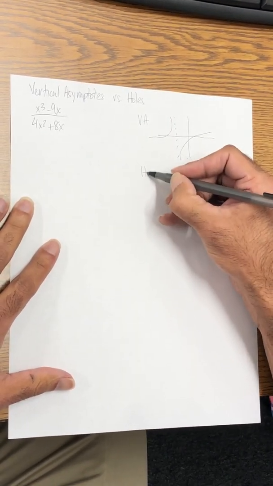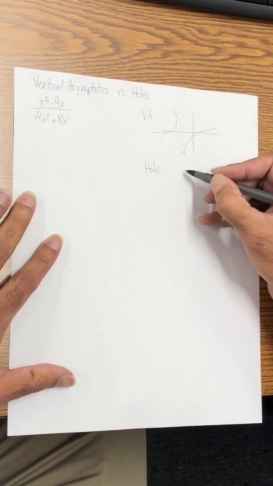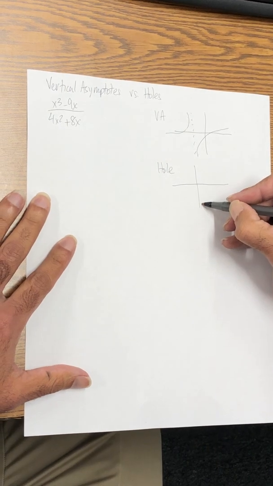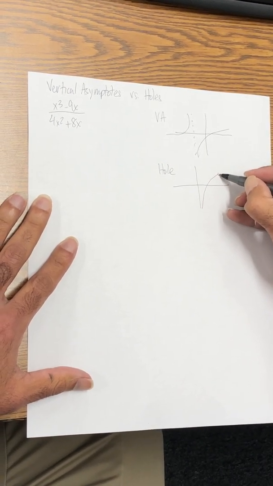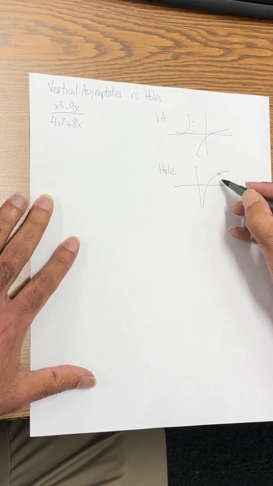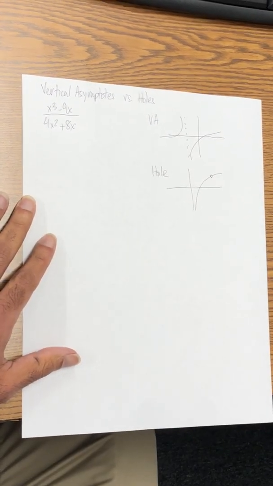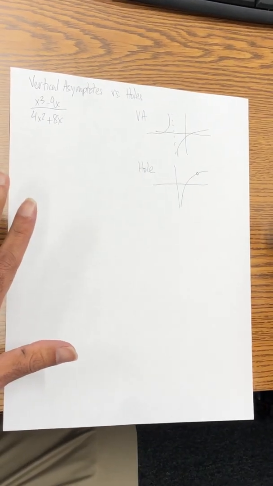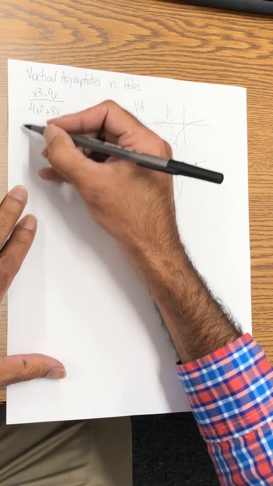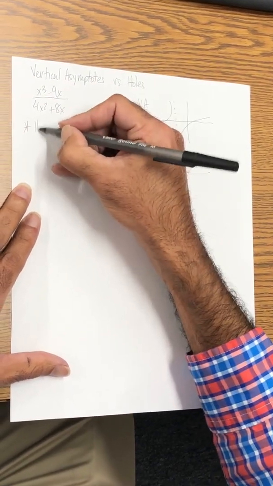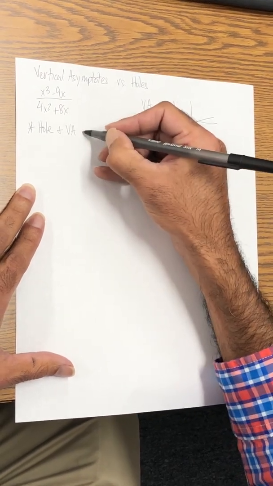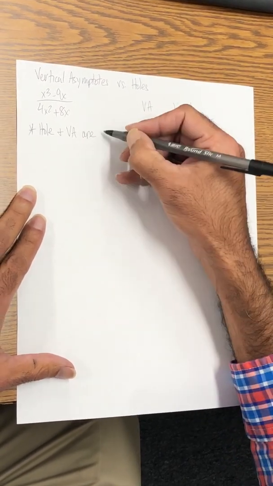While a hole in a graph will just be a dot. If this graph is going from here to here, then you got this little space that the graph does not go through. That's called a hole. Now, to figure out the difference, they're both points of discontinuity. So either a hole and a VA are points of discontinuity.